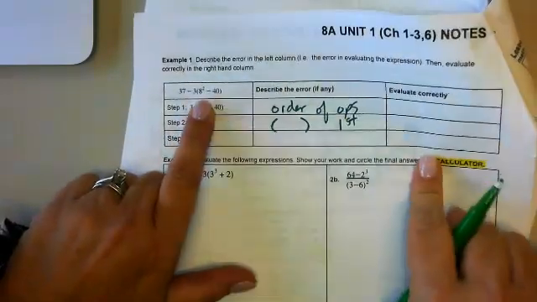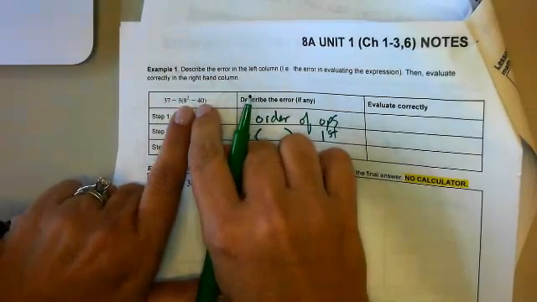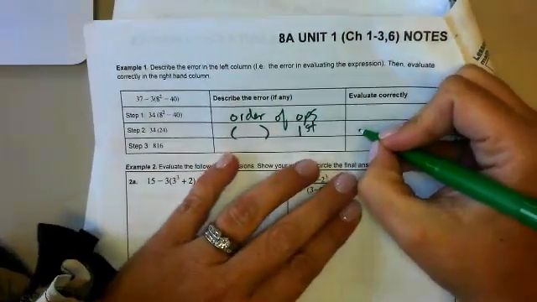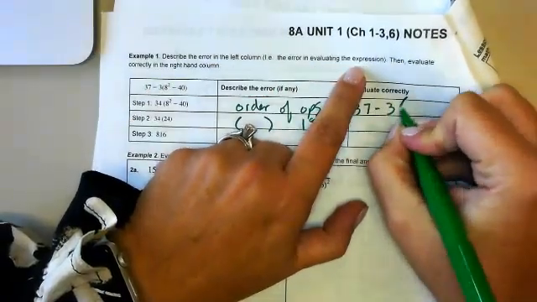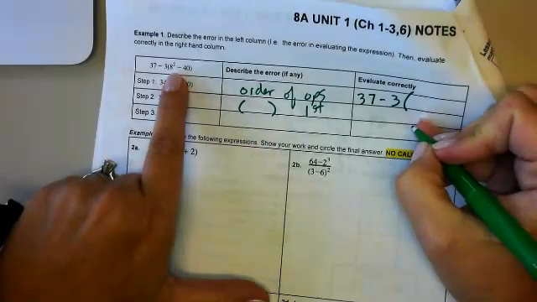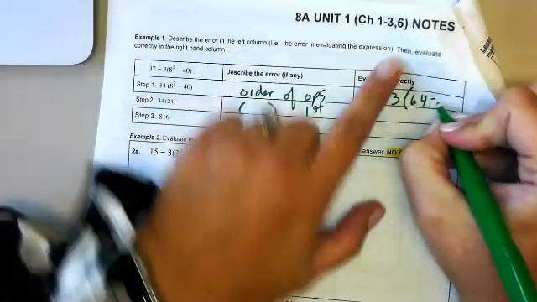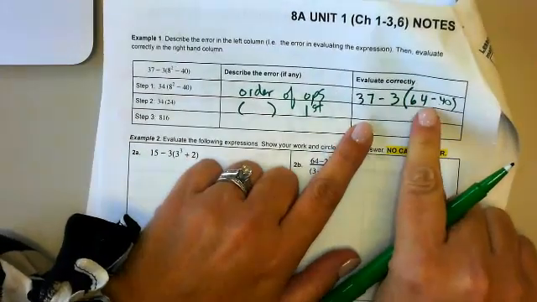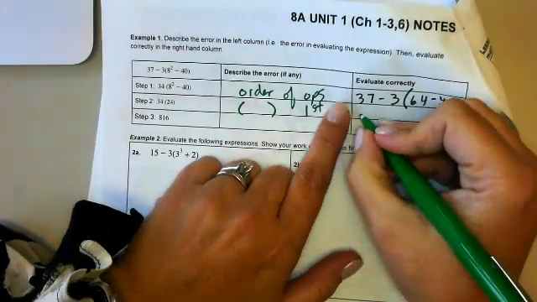So if we actually go ahead and do this problem correctly, we look inside the parentheses. Inside the parentheses, we're going to do exponents first, okay? Especially if you're having a hard time, rewrite every step. 37 minus 3 times, well, we said that we're going to do our exponent inside our parentheses first. 8 squared is 64 minus 40. Okay, that's step 1. Next, we're going to actually do what's inside the parentheses, which is 64 minus 40. What is that? 24.